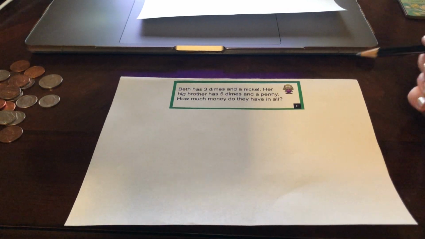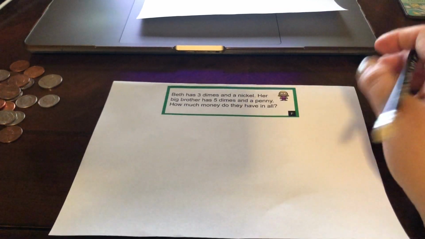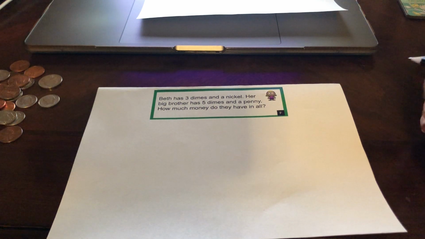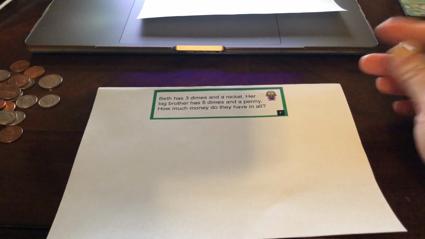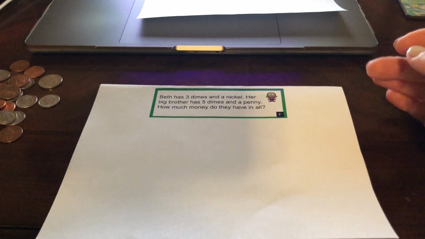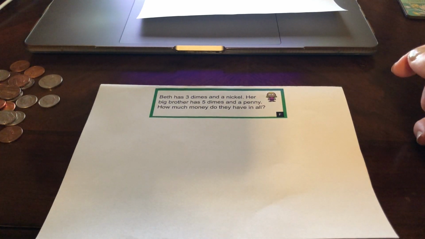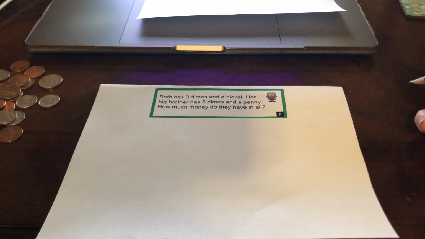So let's read through the problem to get us started, and then we're going to think about the steps that we're going to do. So I'm going to read it first, make a mind movie, and imagine things that are going on, and then I'll let you know what the first step I'm going to do is. So Beth has 3 dimes and a nickel. Remember, when I make a mind movie, I like to close my eyes, so go ahead and do that if you feel comfortable. Beth has 3 dimes and a nickel. Her big brother has 5 dimes and a penny. How much money do they have in all?